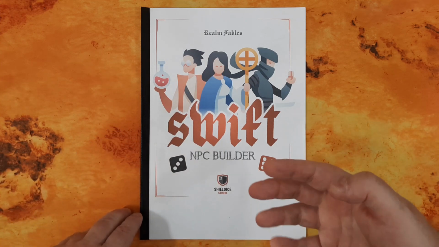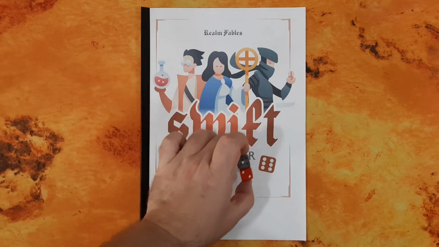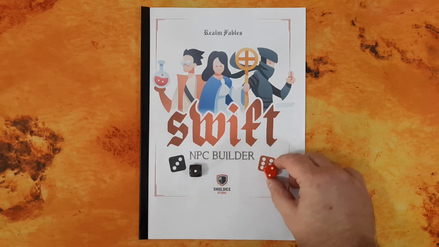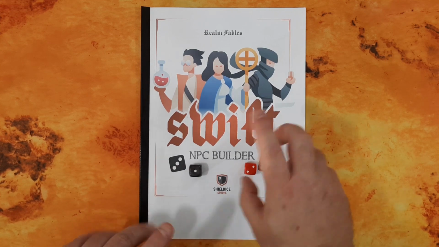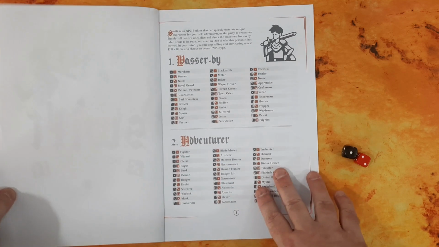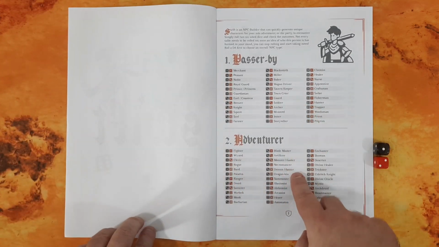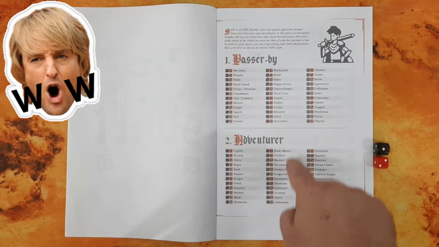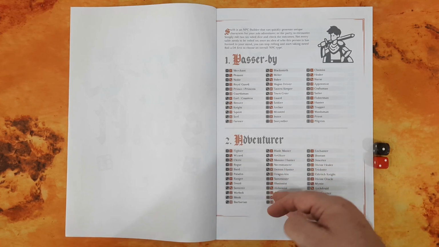And it's a very simple tool to use. All you need are two 6-sided dice. Now I've used exactly the same as they have here, black and red. You don't have to have black and red, but in the book, you are going to have a number of these tables. In fact, there are 41 of these tables, and they are D66 tables.